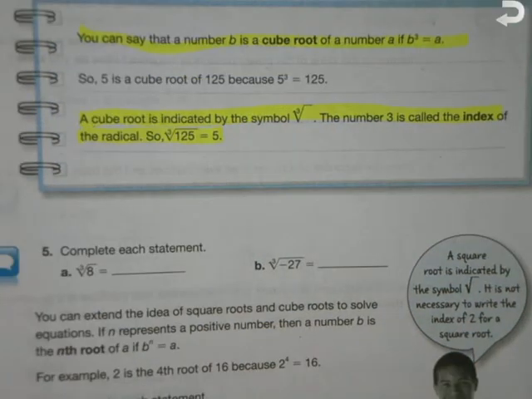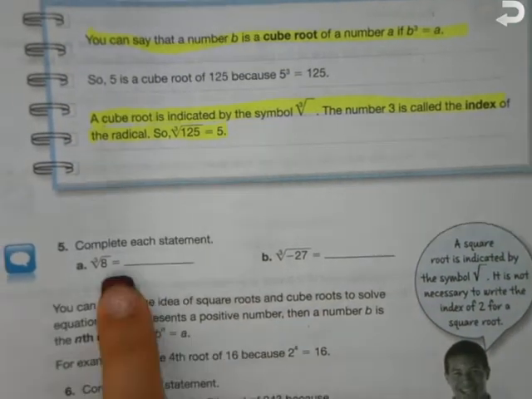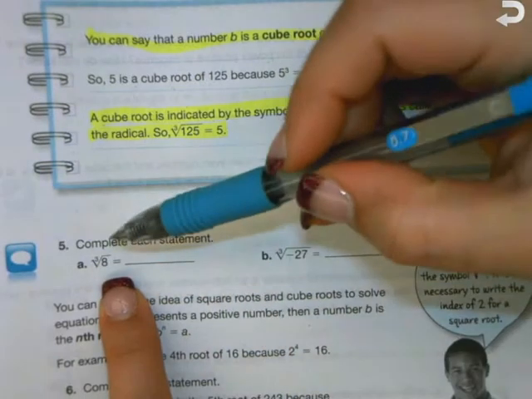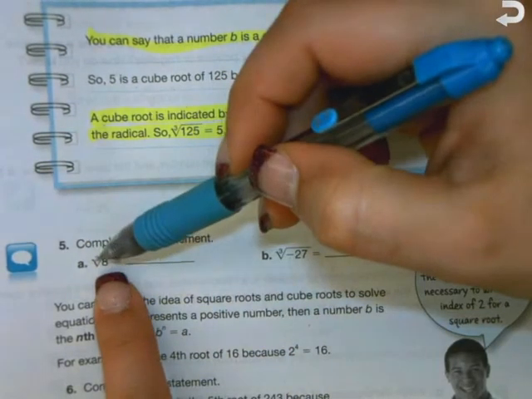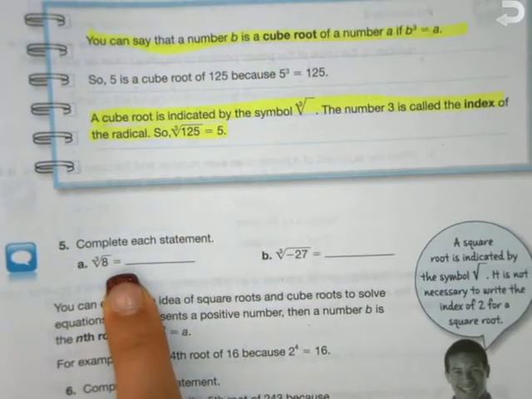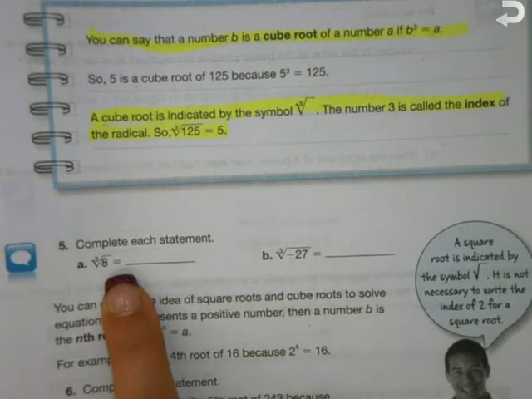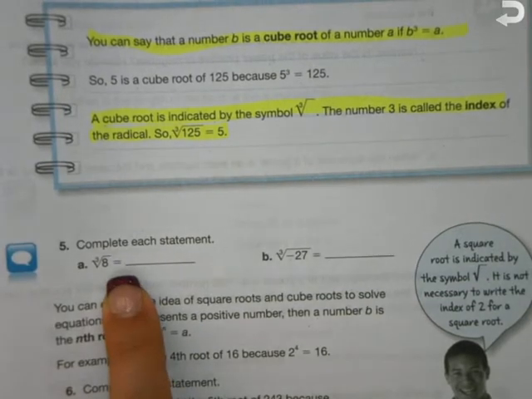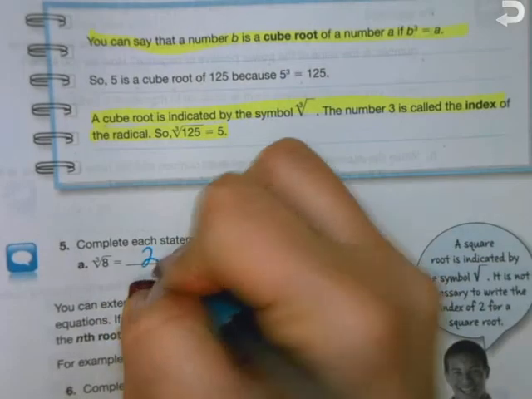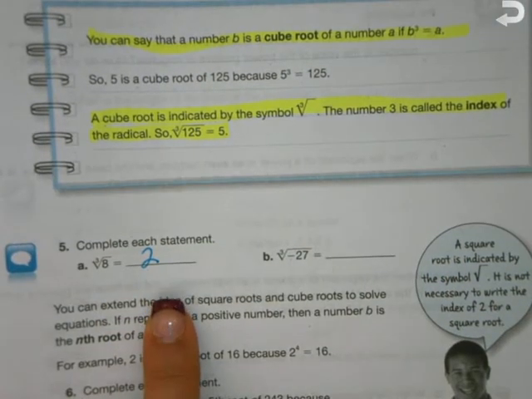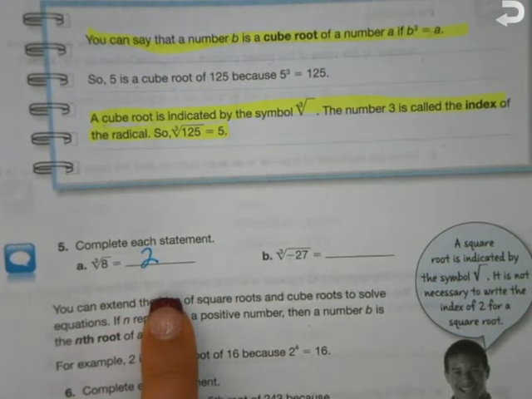Part 5 is a couple examples for you. In A, it wants me to take the cube root of 8. So that means a number times itself 3 times to get 8. What number times itself 3 times gives me 8? 2. So the answer would be 2. Same idea as a square root, but this time we're multiplying 3 times.